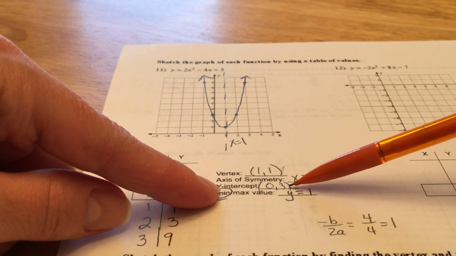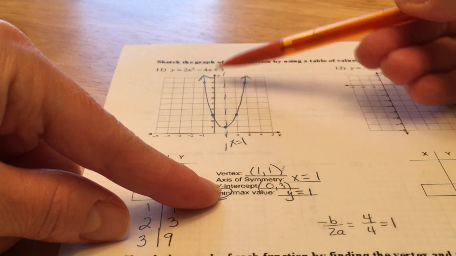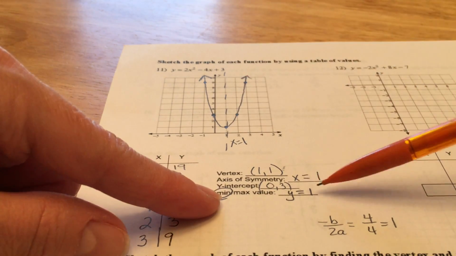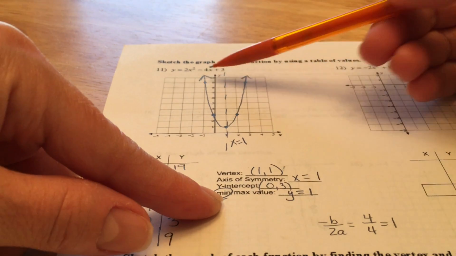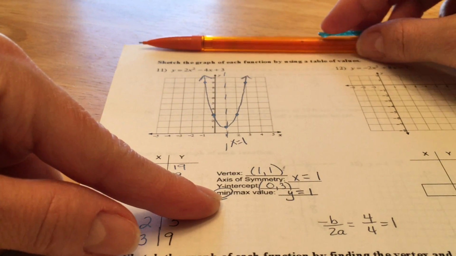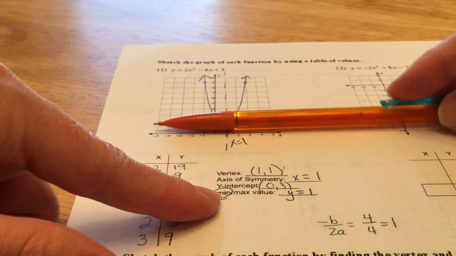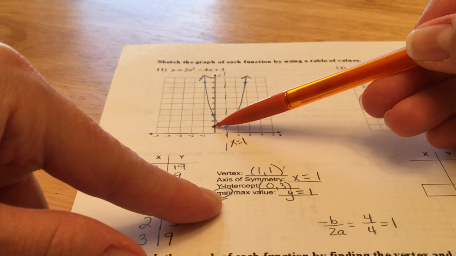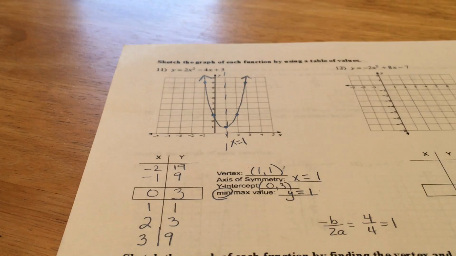My y-intercept, well, the y-intercept is just where it crosses the y-axis. So that's the point 0, 3. And does it have a minimum or a maximum? Well, these arrows tell me it goes forever. So it's never going to have a maximum. So the smallest, the minimum, happens at the vertex. And that means the smallest y value is 1.